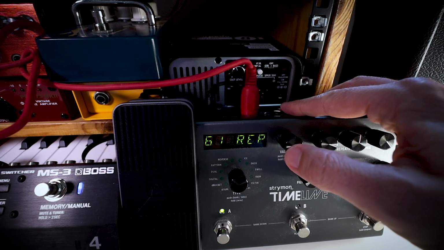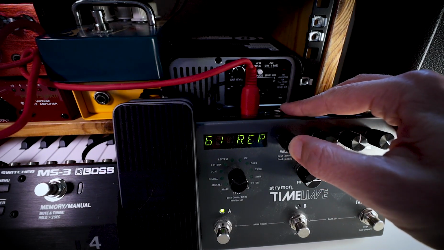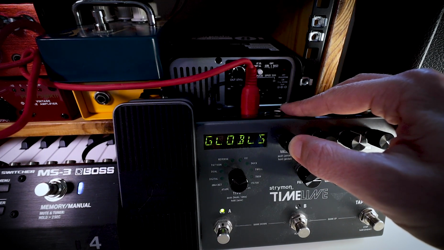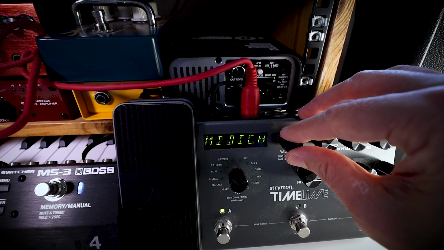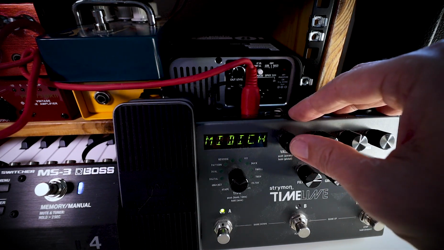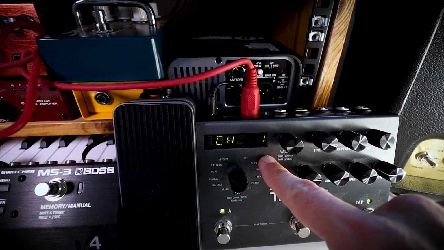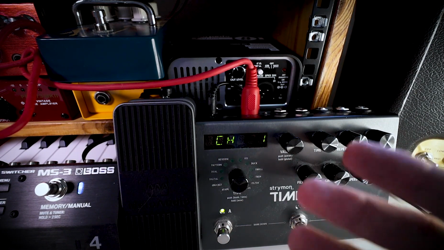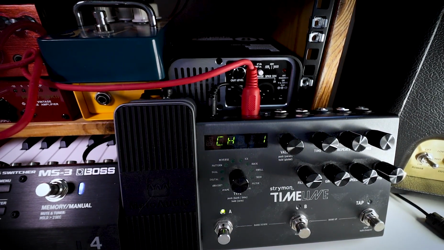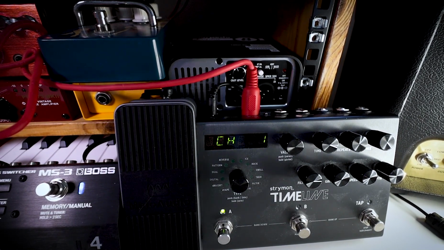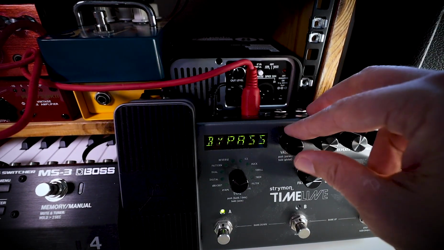To access the global controls on the Strymon Timeline, all we have to do is press and hold the value button in. That takes us to the globals, and we need to scroll through there until we hit MIDI channel, and make sure that that is set to MIDI channel 1. There are 16 of them that we can transmit on. Usually by default, all of these things should be on MIDI channel 1. Come back out of there.